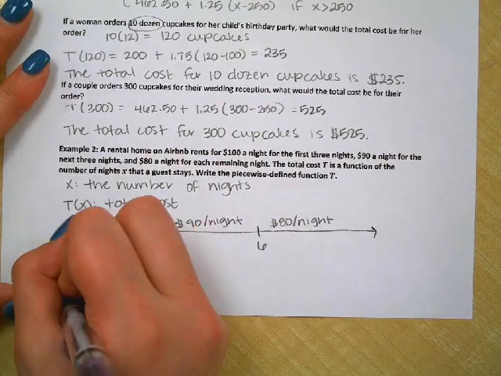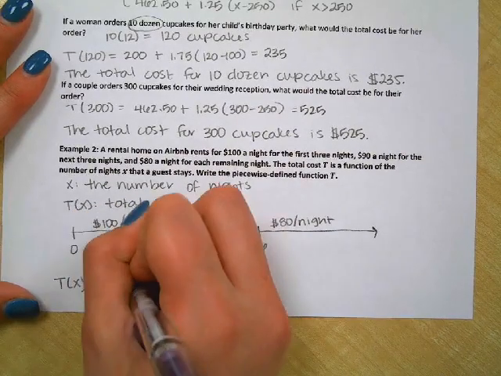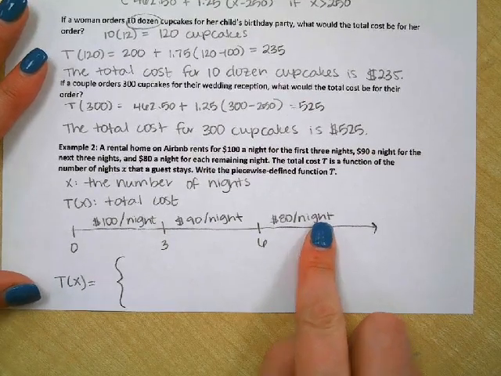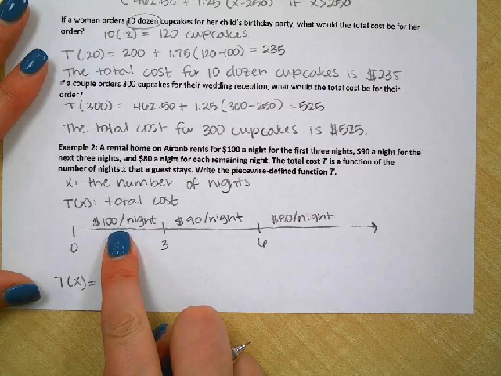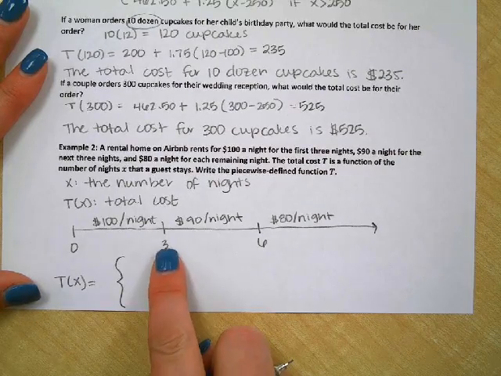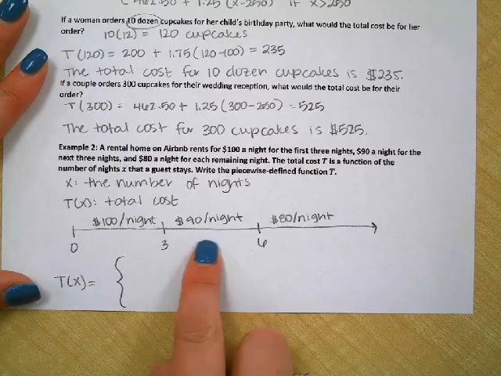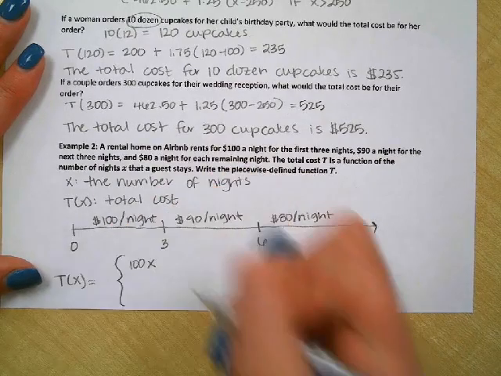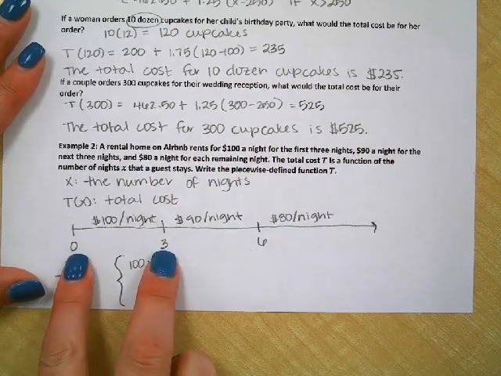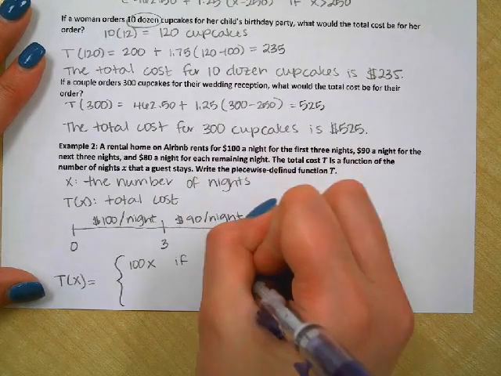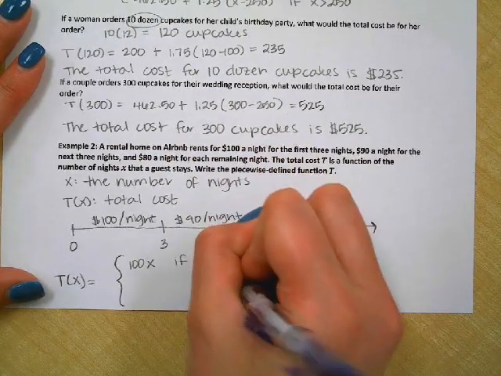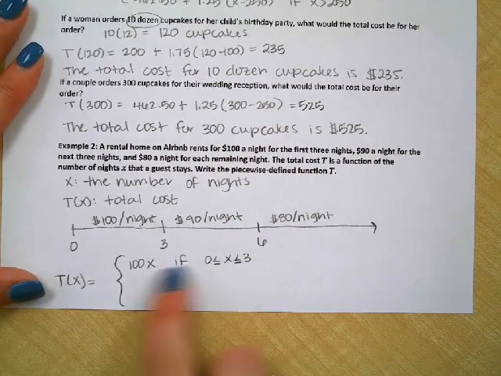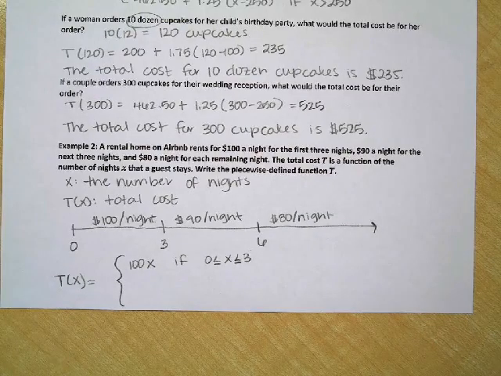Okay, so if we start writing this, you can see again we've got 3 pieces. The first piece is $100 a night, and so the number of nights, these are our x values down here, 0 to 3, 3 to 6, $100 a night. So for the first one it'd be $100 per night, and that is for x values that are between 0 and 3. So if you don't stay for any nights, then you don't pay anything, and if you stay for 3 nights, you're going to pay 100 times 3, which is 300.